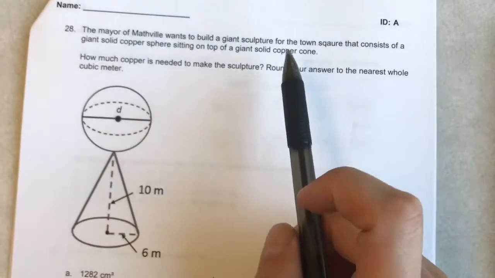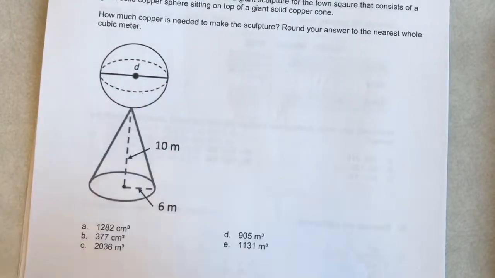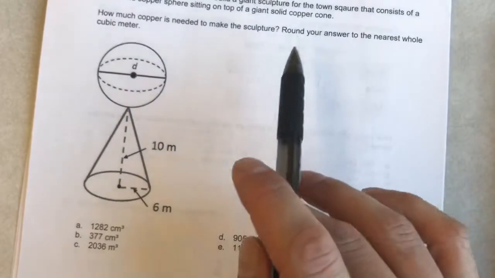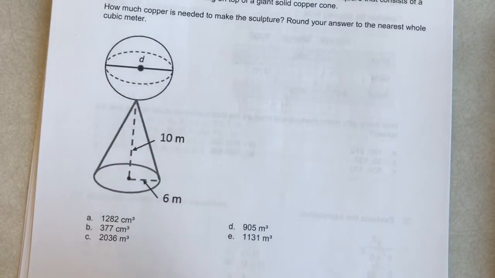The mayor wants to build a giant sculpture for the town square that consists of a giant solid copper sphere. There it is, sitting on top of a giant solid copper cone. Mathville, you are not an artist, that's for sure. How much copper is needed to make the sculpture? Round the answer to the nearest whole cubic meter.